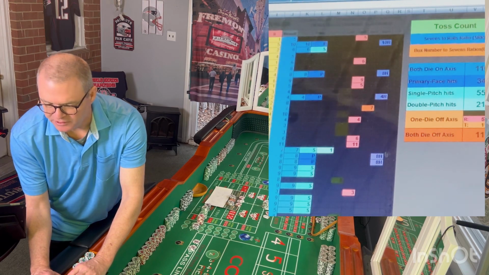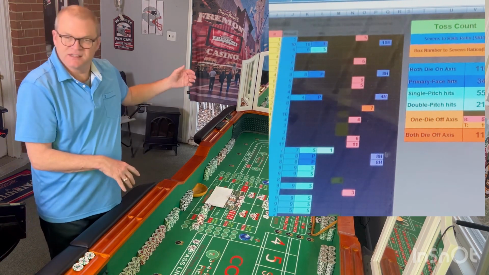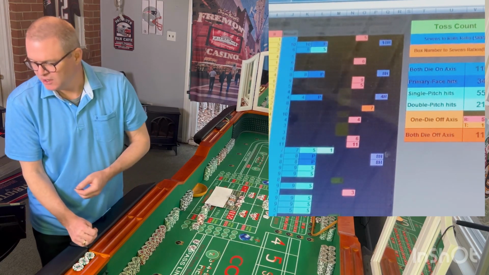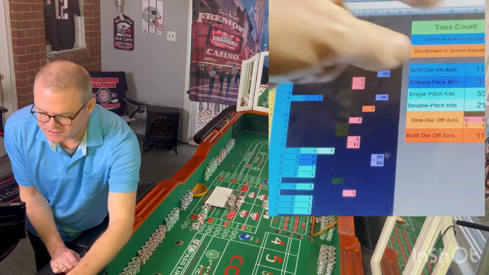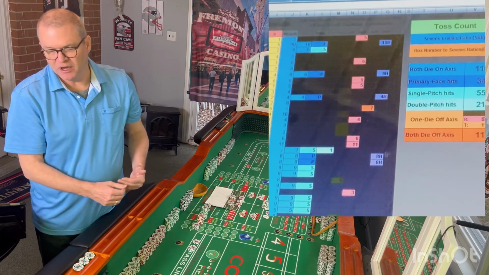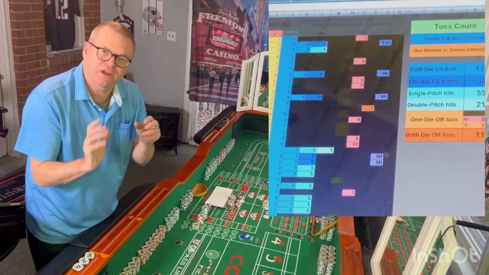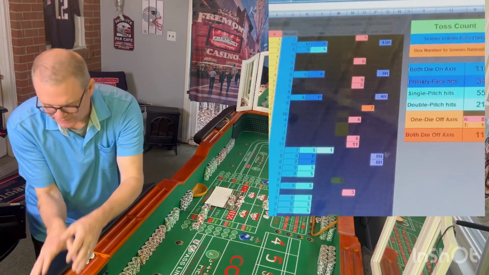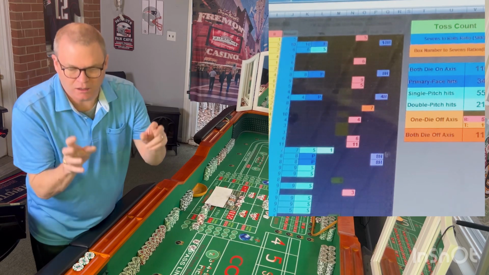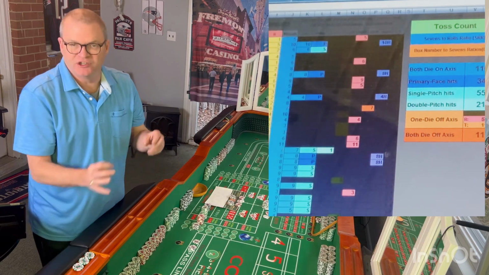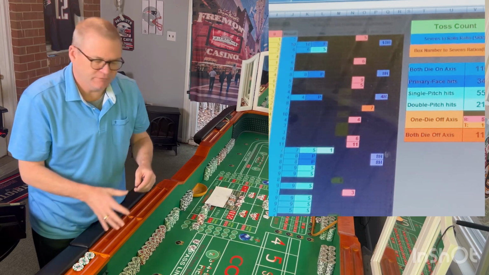If I look at my cumulative dose since I started this 90 days, I'm at 236 throws. My SRR is at 9.83. But remember, a lot of times when I'm throwing 36, I'm working on something. So I'm not relying mainly on the SRR. I'm looking mainly at the left and right and double pitch and off axis and in the count, basically.